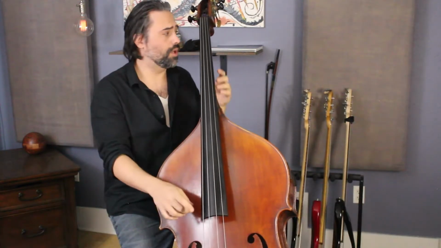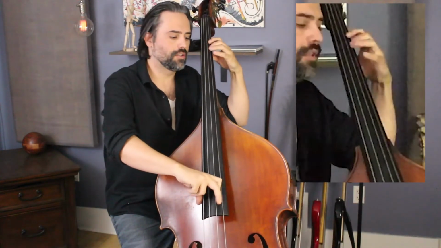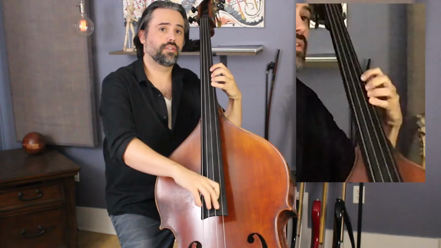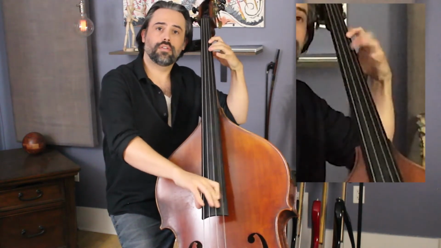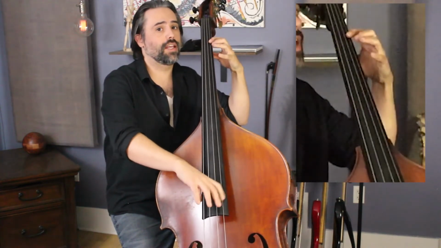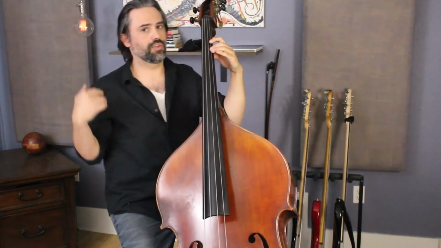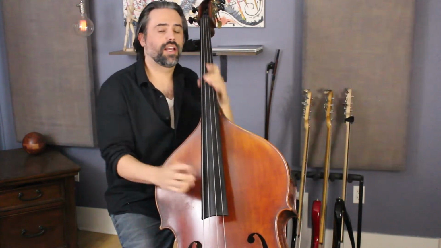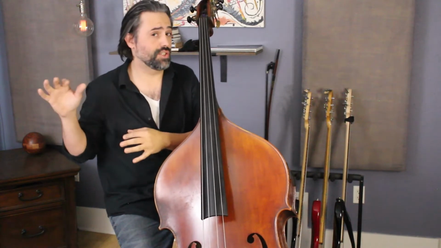He starts on the and a 1, 1. And then he goes down by broken thirds. So D, B flat, C, A, B flat. He drops back down to the root. D, E, F. Because the next chord he's going to play is a G.